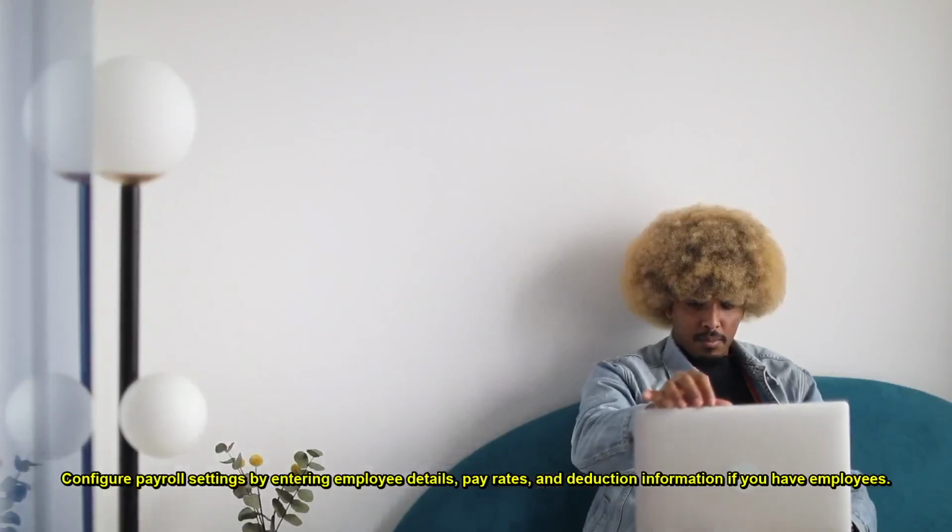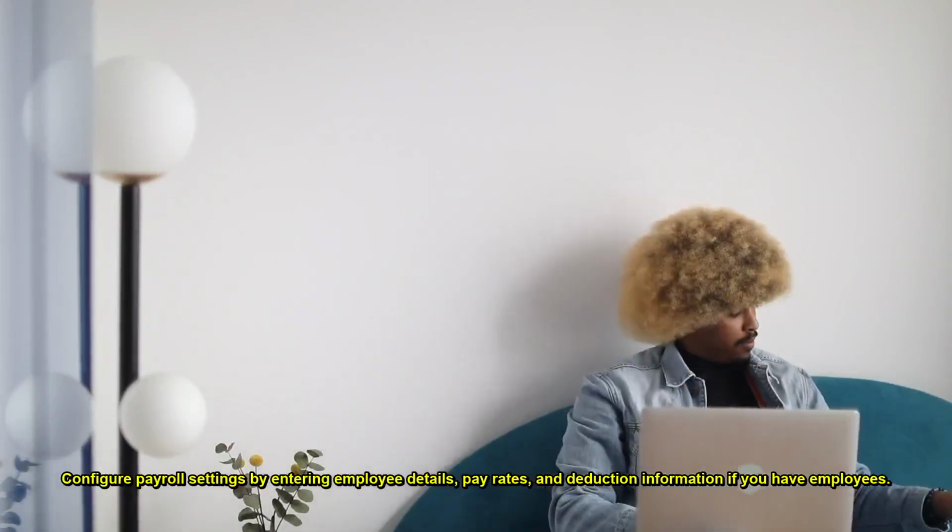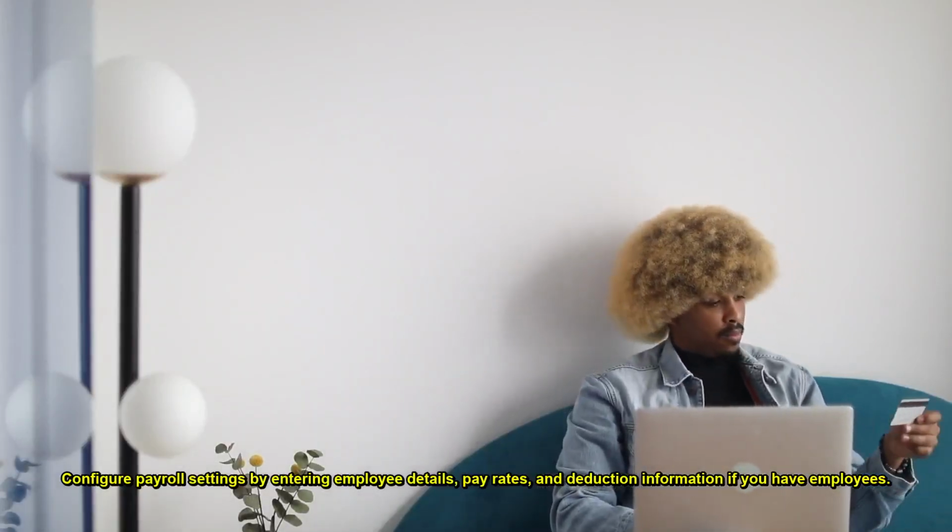Establish your products and services list, including pricing and descriptions, to streamline invoicing and sales tracking. Connect your bank and credit card accounts to QuickBooks for automatic transaction importing, making reconciliation easier. Configure payroll settings by entering employee details, pay rates, and deduction information if you have employees.